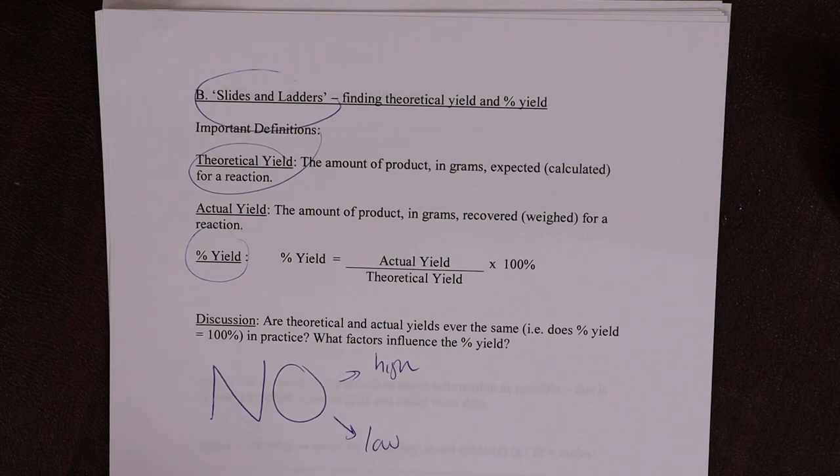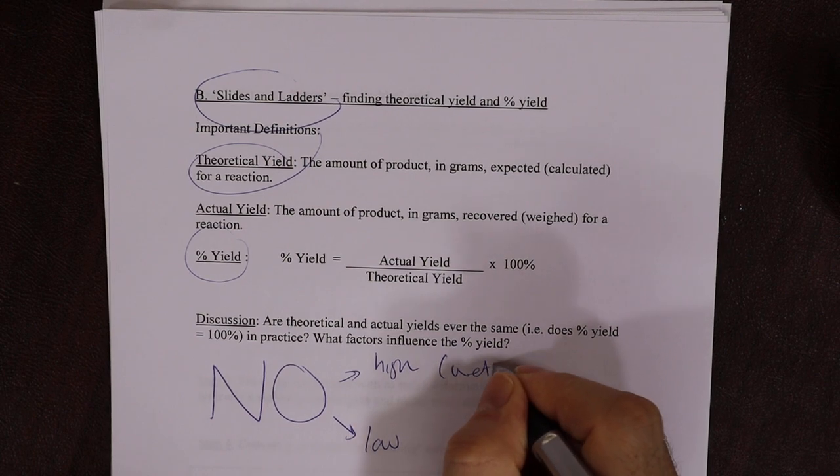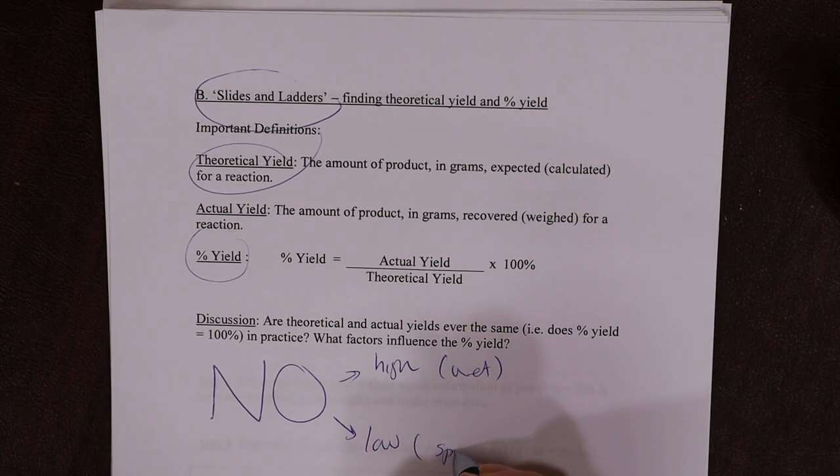Okay, 90% or better is expected in industry, and if you get lower than that, oftentimes you're looking for a new job. Okay, so high would be wet, and low because you have spillages.